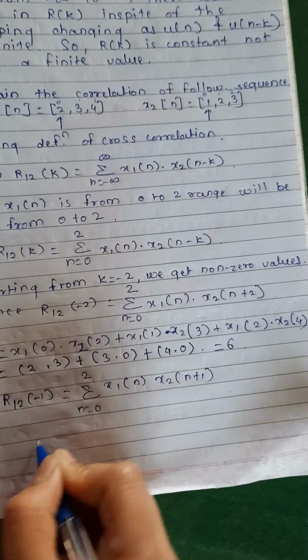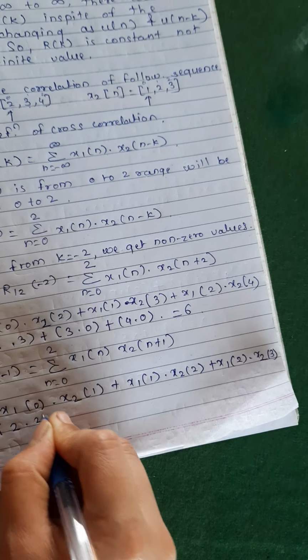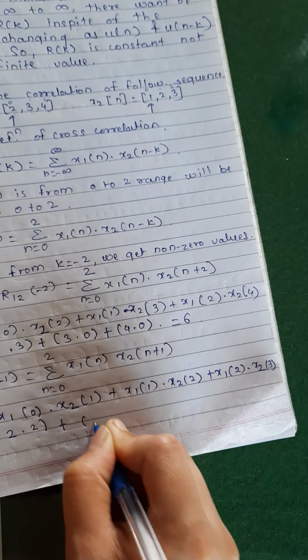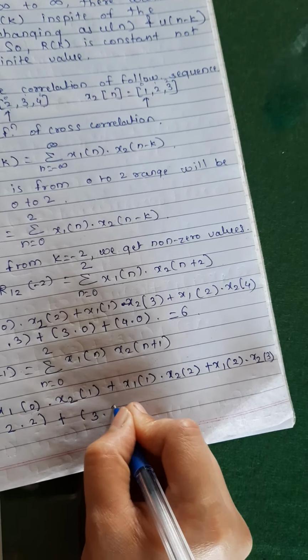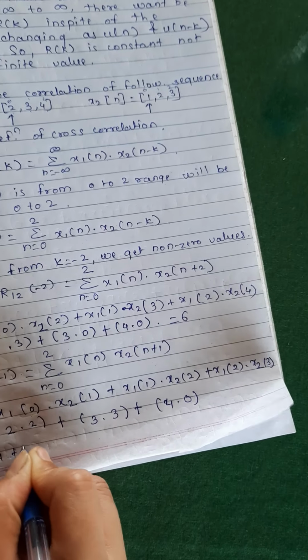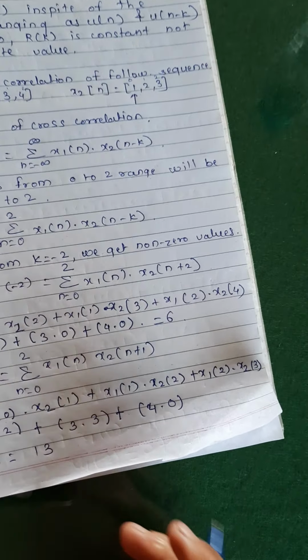So x1 of 0 into x2 of 1, x1 of 1 into x2 of 2, and x1 of 2 into x2 of 3. So 2 into 2 plus 3 into 3 plus 4 into 0. So it is 4 plus 9, that is 13.